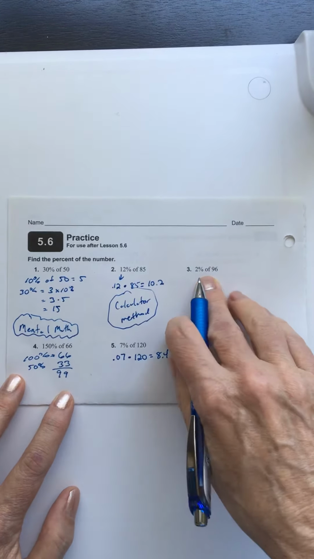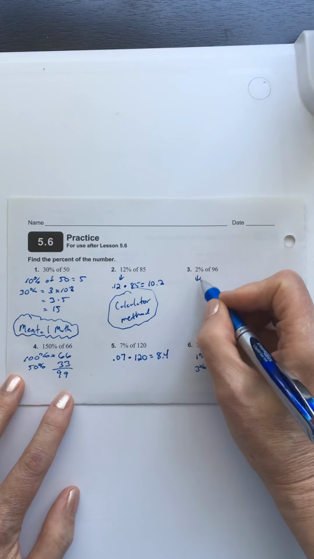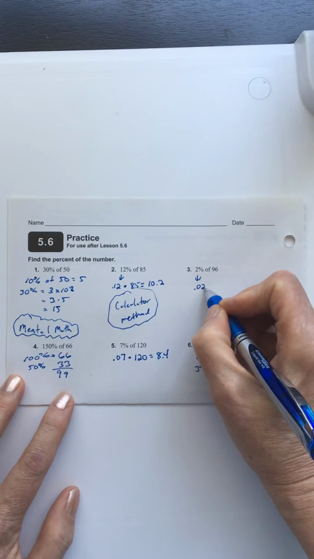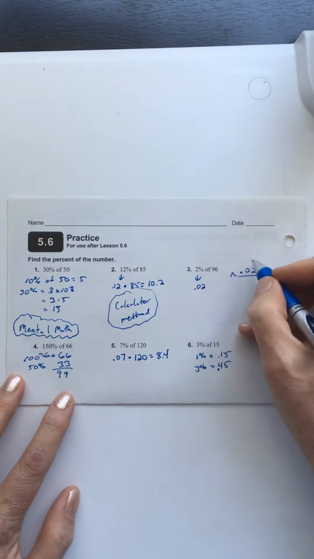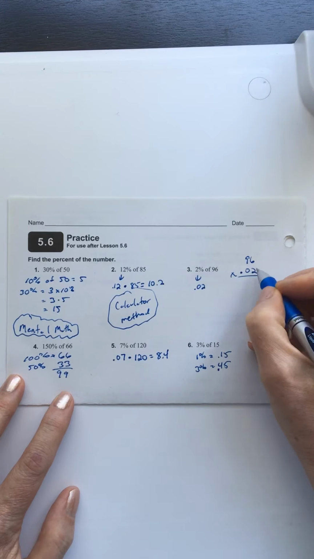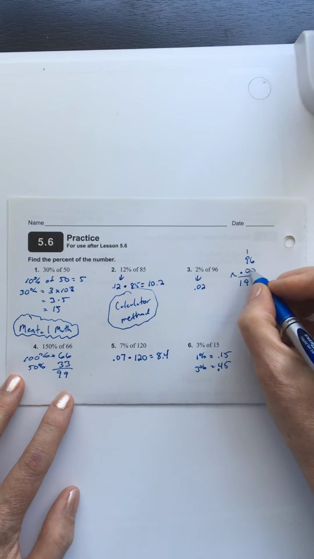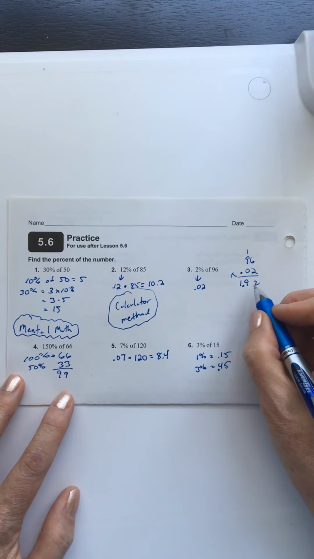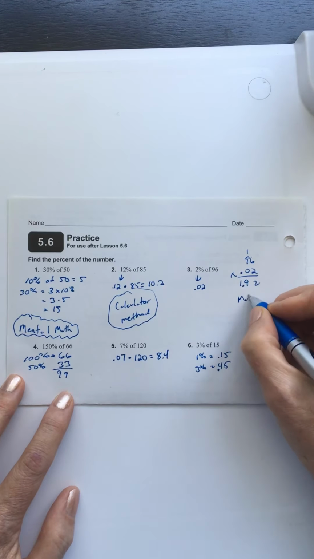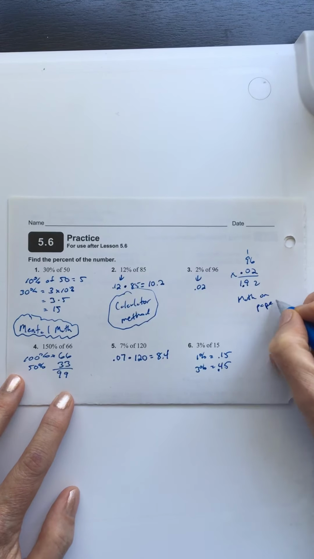Okay, on this one I'm just going to show you the math on paper. 2% becomes 0.02, so we're going to go 0.02 times 96. 2 times 6 is 12. 2 times 9 is 18, plus 1 is 19, and then we have 2 decimal places, so you have 1 and 92 hundredths. This is math on paper.